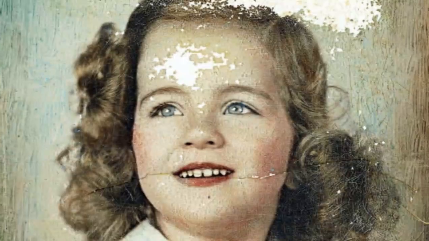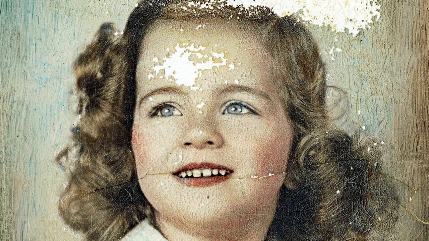Hey everyone, are you looking to restore your old or damaged photos like this? Then you are in the right place. I'll guide you through restoring old or damaged photos using some amazing free AI tools.